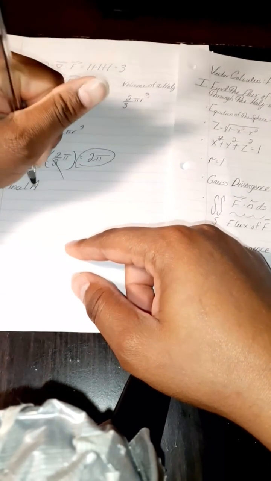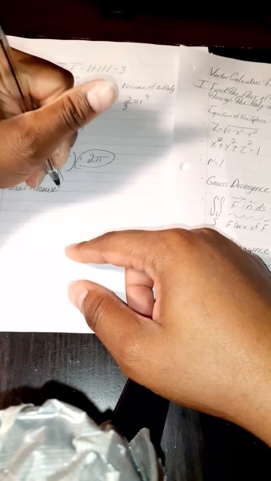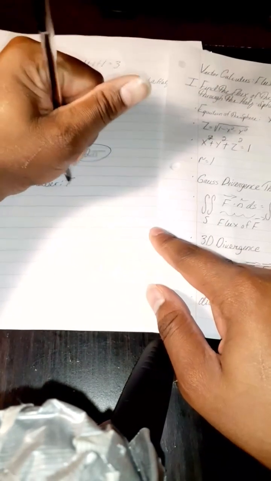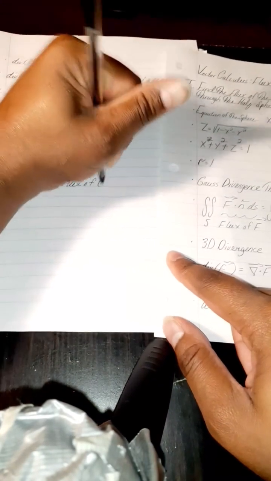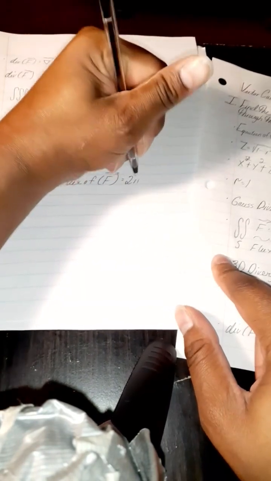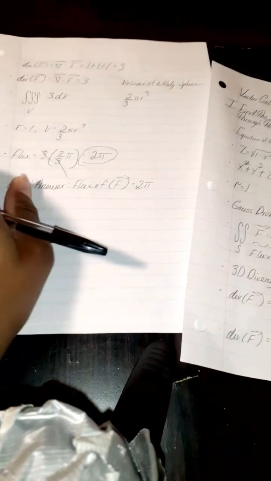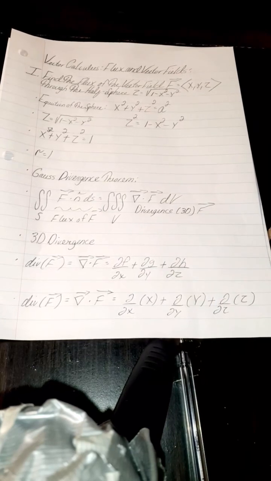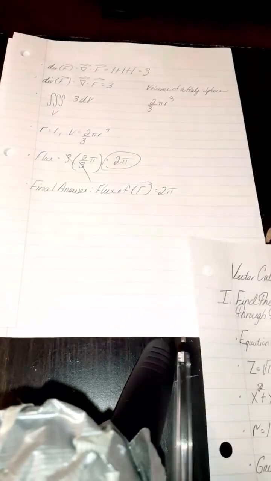So your final answer here for this problem, all we did was use Gauss's divergence theorem. The flux of F is 2 pi. And that is your answer. Let me get my marker here and I'll circle the answer for you. And this was a pretty straightforward example.